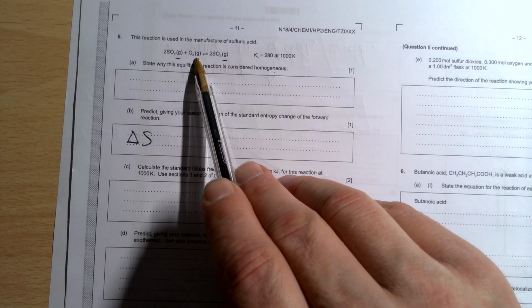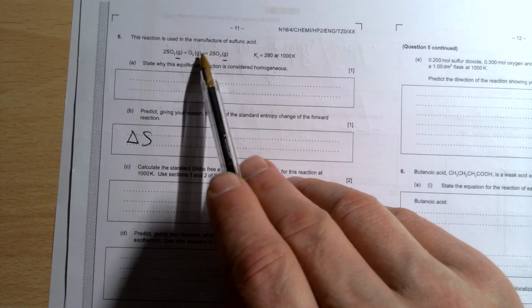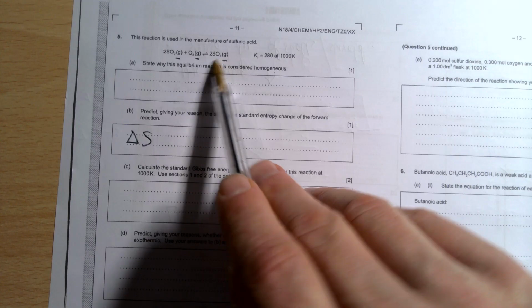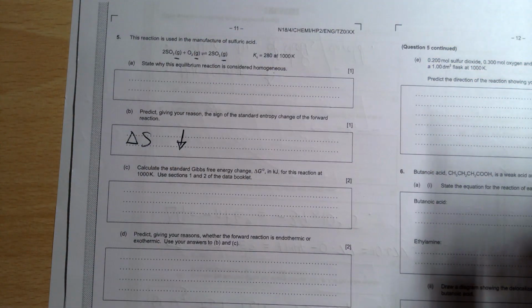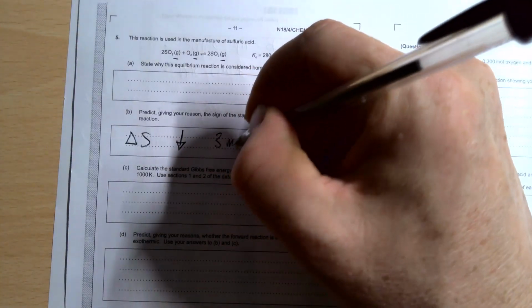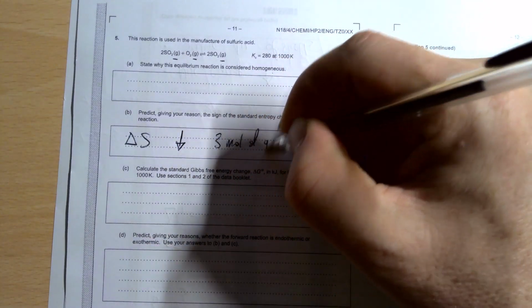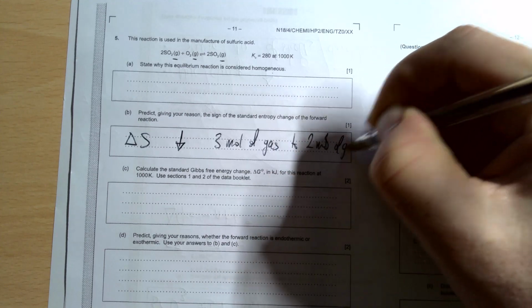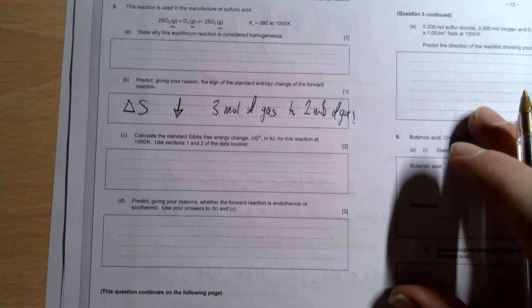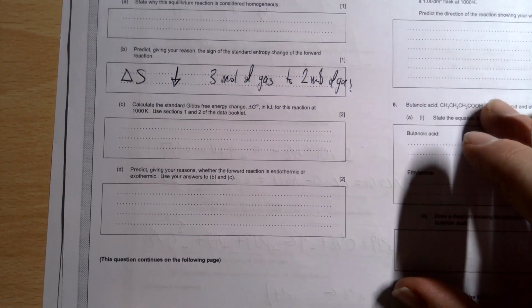It's important you highlight their gases on the left hand side of the arrow, and you've got 2 on the right. So the delta S decreases because you go from 3 molecules of gas, or 3 moles of gas, also okay, to 2 moles of gas. 1 mark. Straightforward. Routine stuff you could literally all of you could do a few weeks ago.